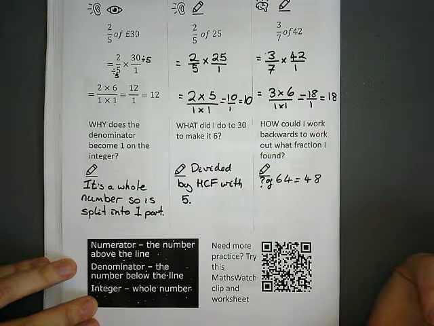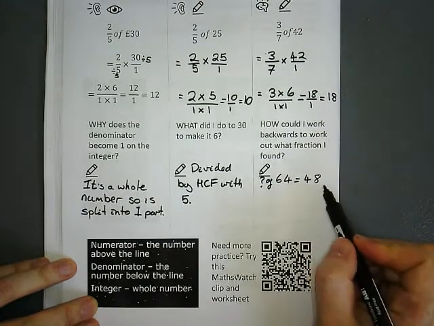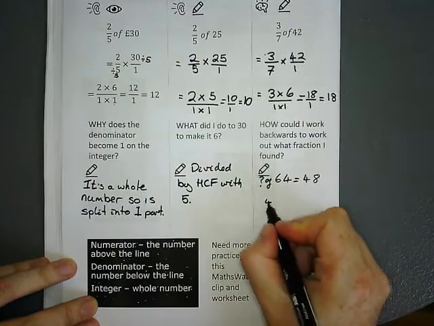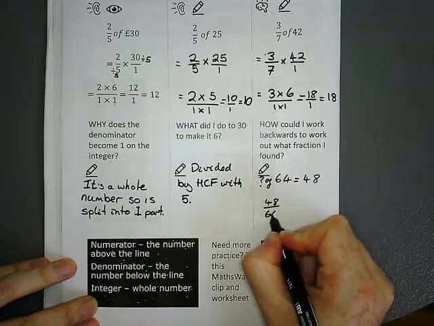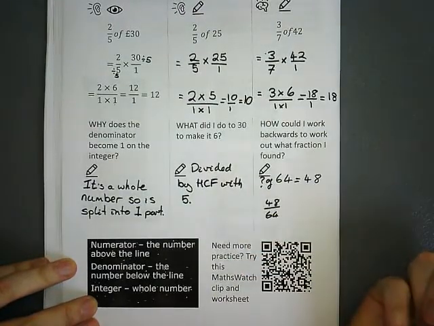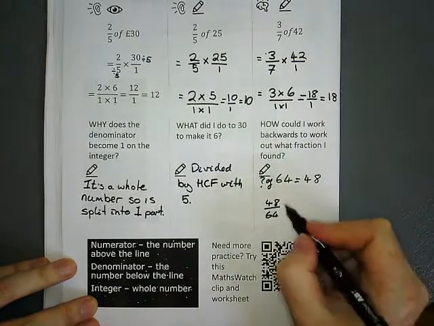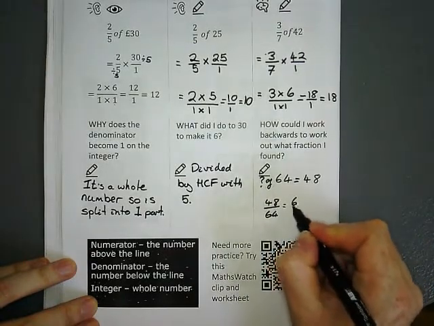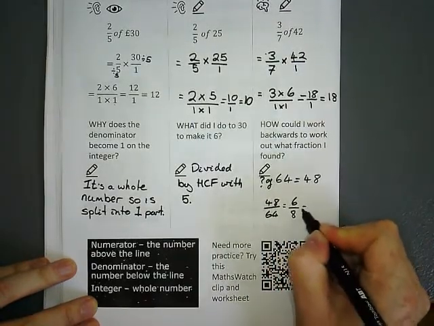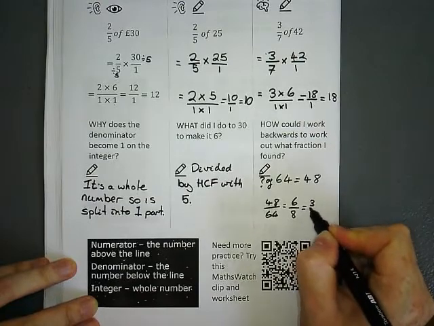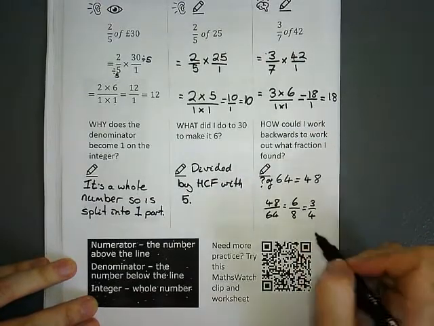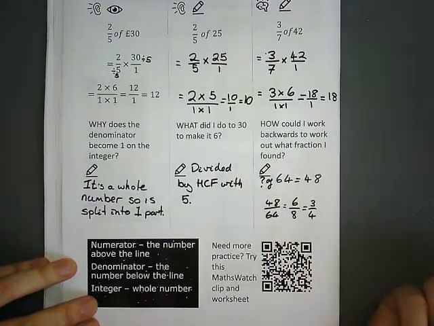Now, there's a really easy way of doing it. I've got 48 out of 64, and I can just cancel it down. So my highest common factor, well, I'm not sure what my highest common factor is. A common factor is 8, so I'm going to start with that. I'm going to say 6 over 8, and I can see I can cancel that down. So it's 3/4. So 3/4 of 64 is 48.